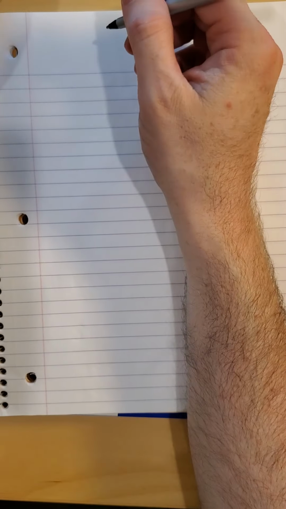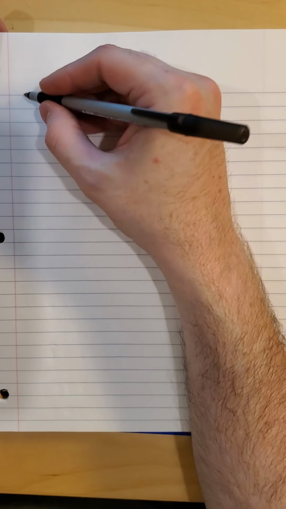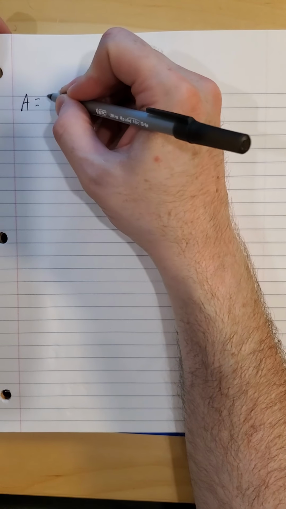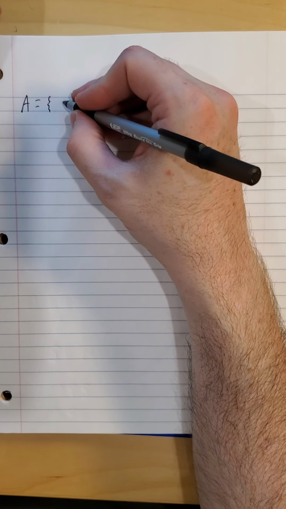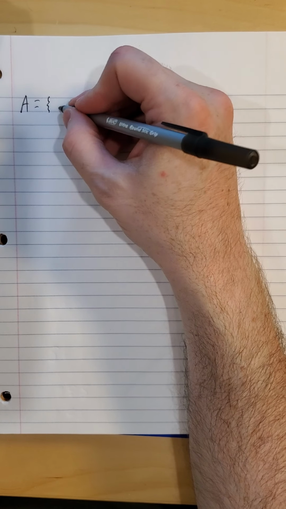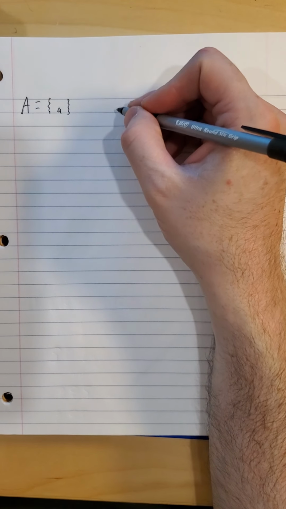So then the last idea that we look at in 2.2 is how many distinct subsets exist for a given set. So this we're going to just sort of derive on our own. Set A is going to be the set containing only element lowercase a.